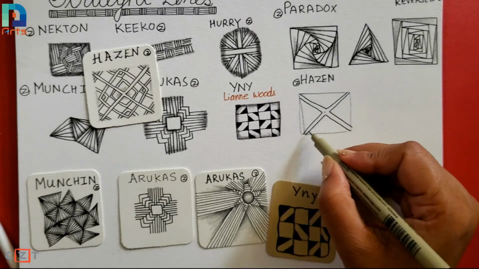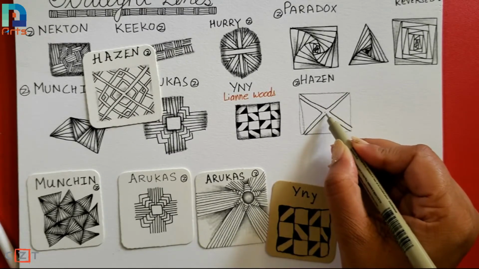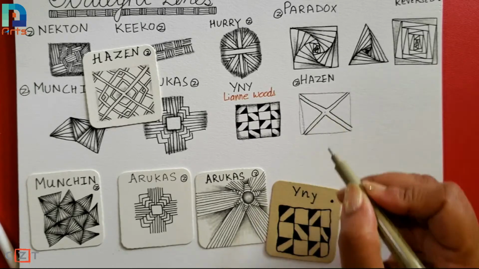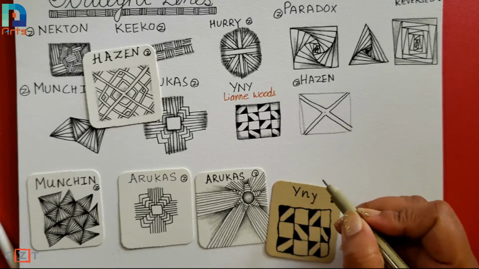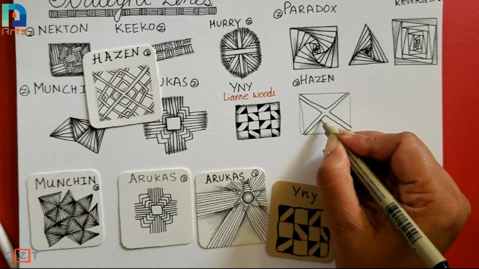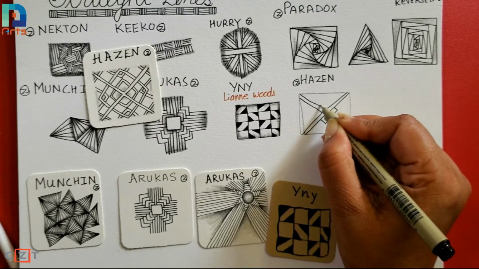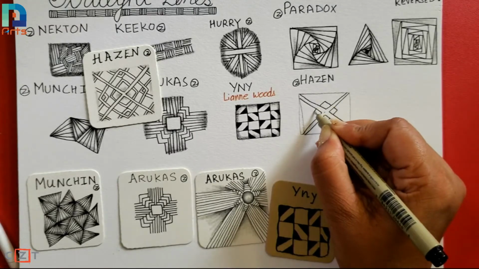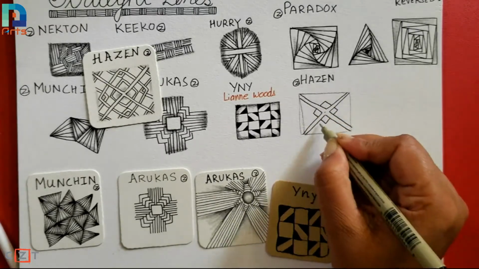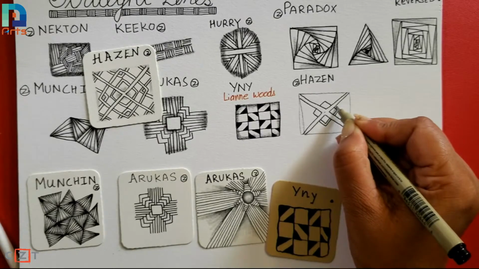You first start from all four corners and you reach all the way near to the center, not all the way, you are not touching the center, you leave the point. And after that you start drawing these diamond shapes in the center like this, and you draw them into the parallel line.